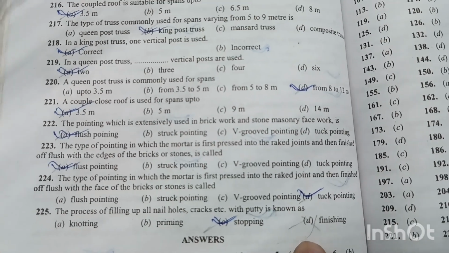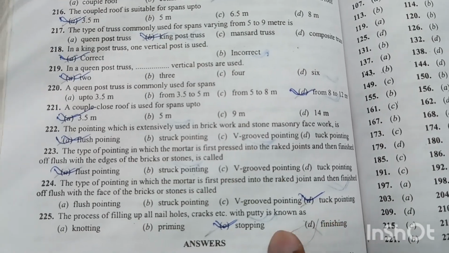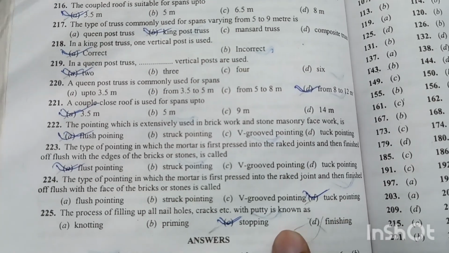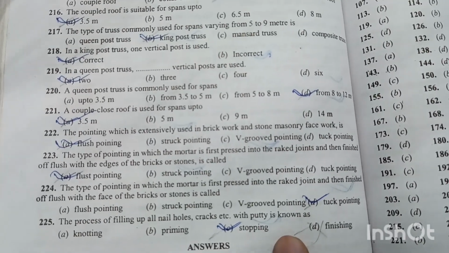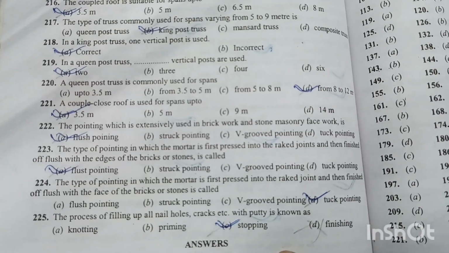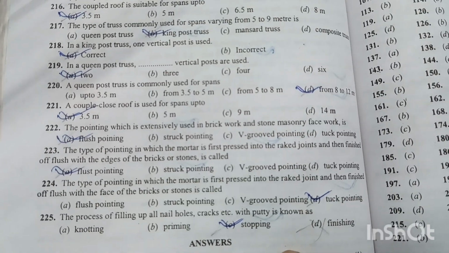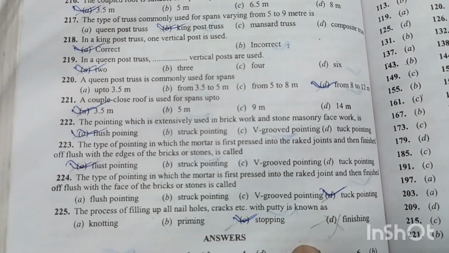Question number 224. The type of pointing in which the mortar is first pressed into the raked joint and then finished off flush with the face of bricks or stones is called struck pointing. Option D is the right answer. Question number 225. The process of filling up all the nail holes, cracks, etc. with putty is known as stopping. Option C is the right answer.